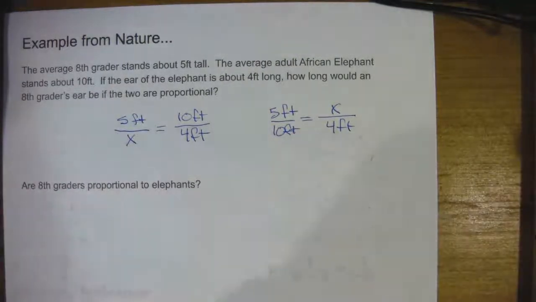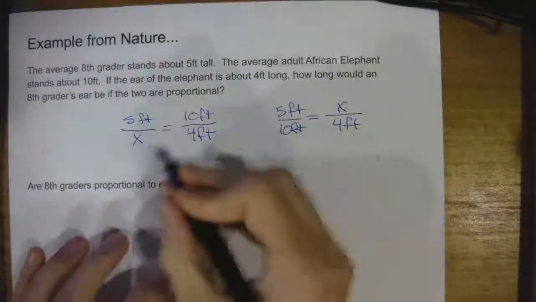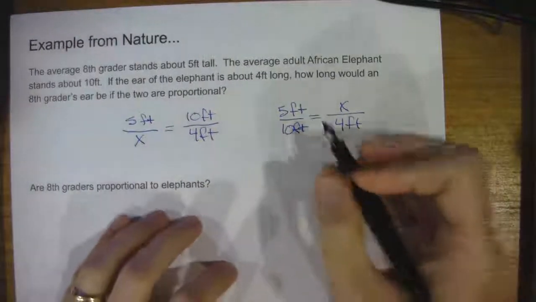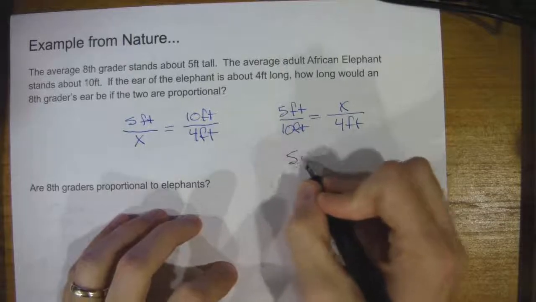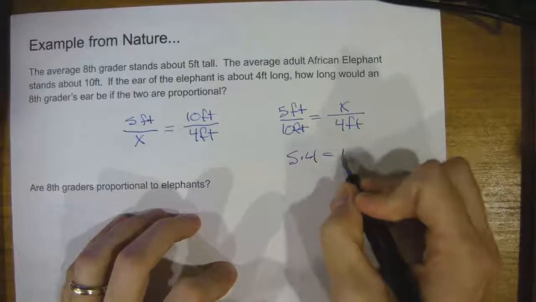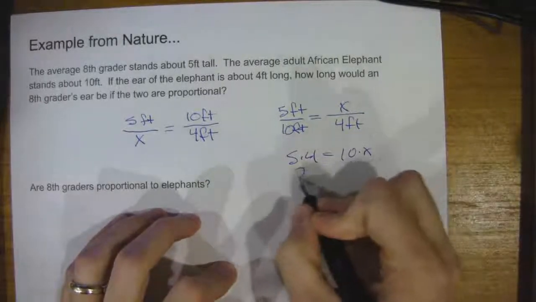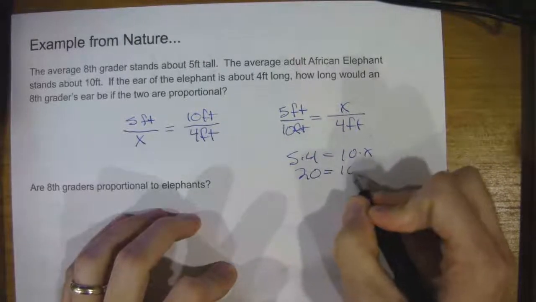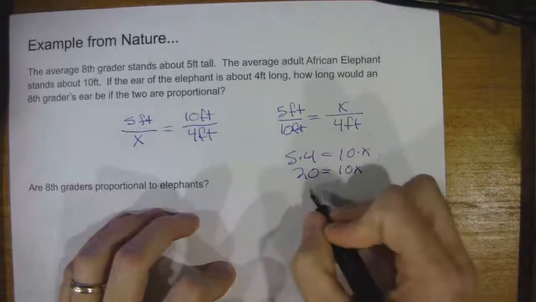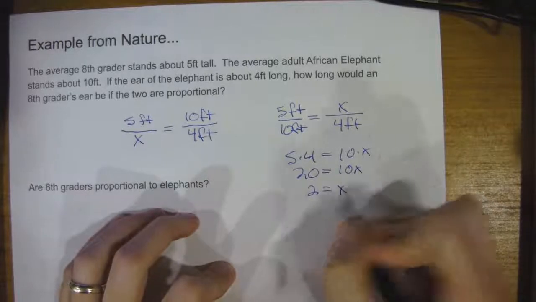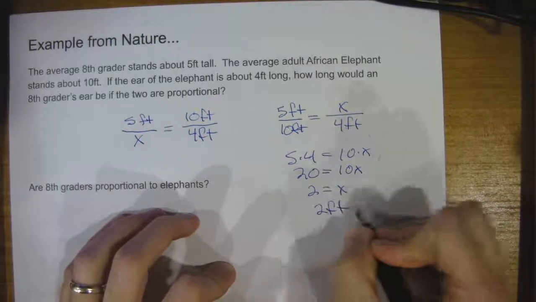So take a look. I can do cross products pretty quickly here, and I'm going to use this one just because I've got a little more space and I write big. So 5 times 4, 10 times x. So that gives me 20 equals 10x. Of course, we'll divide by 10, and that gives us 2, or in other words, 2 feet.